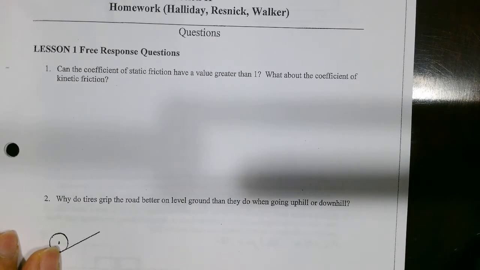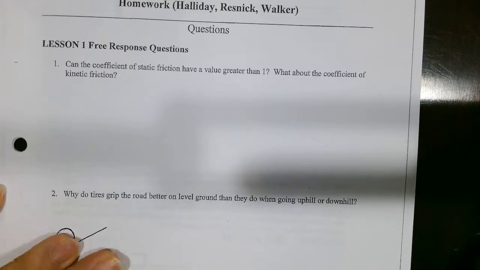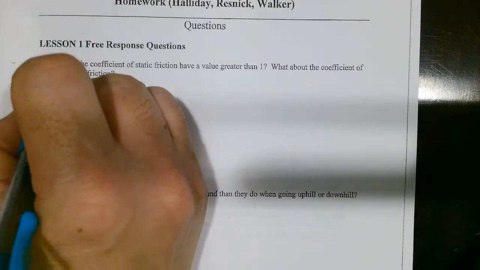Okay. So can the coefficient of static friction have a value greater than 1? What about the coefficient of kinetic friction? Can that have a value greater than 1? The answer to that is simply yes, right?